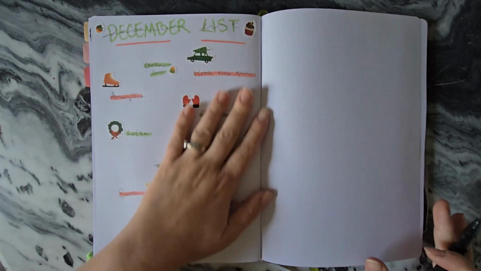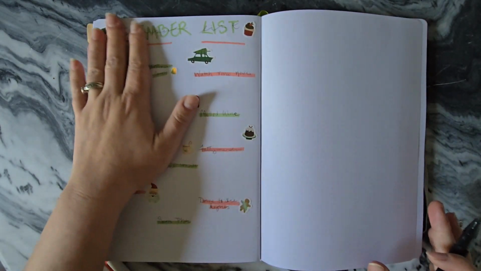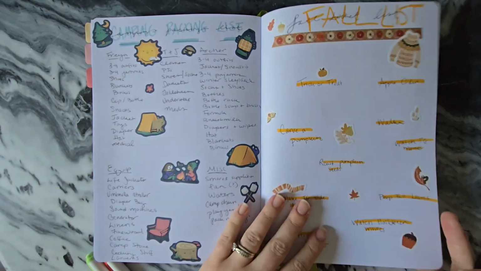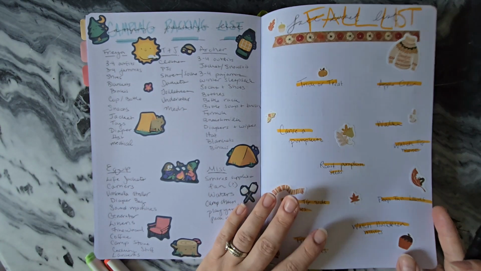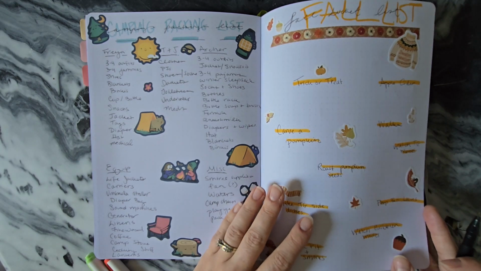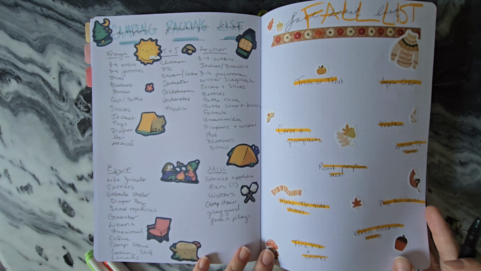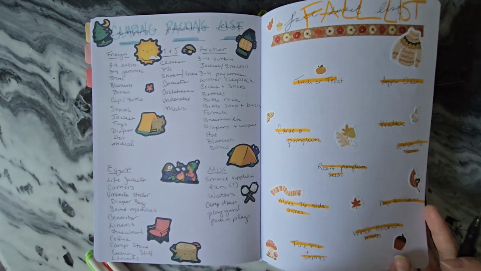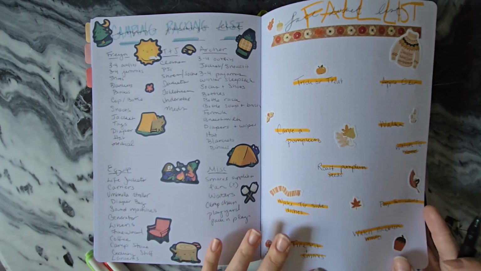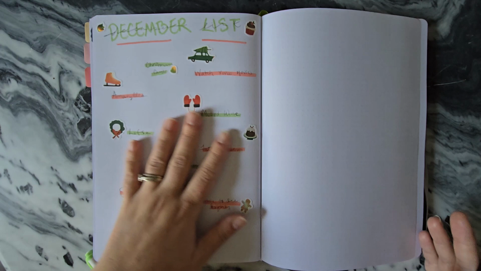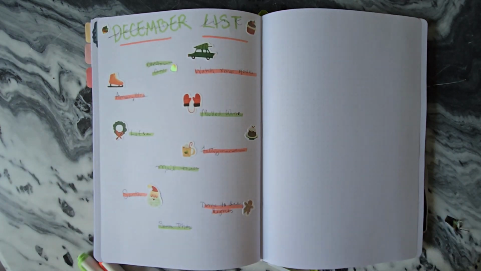So yeah, I do in fact reference these. I referenced the fall list recently to see, especially around Halloween, was there anything else I wanted to do? And then to kick off the Thanksgiving period, we've done a couple of things, so I'm just really happy about that. So I do consult these, just not always on film with you.